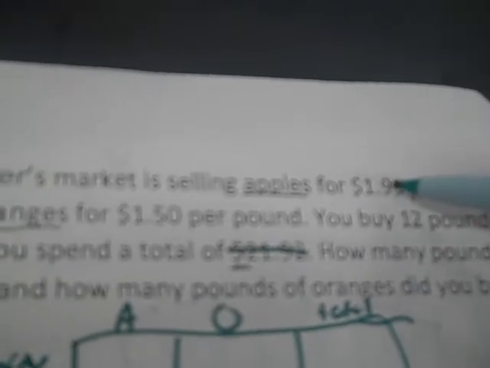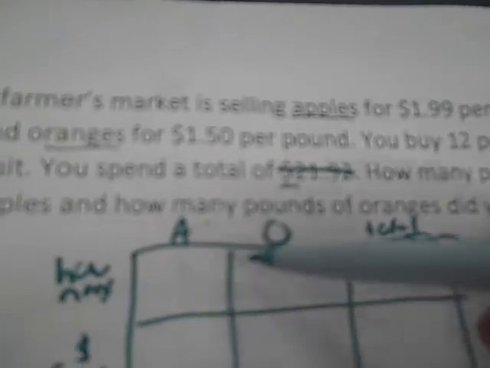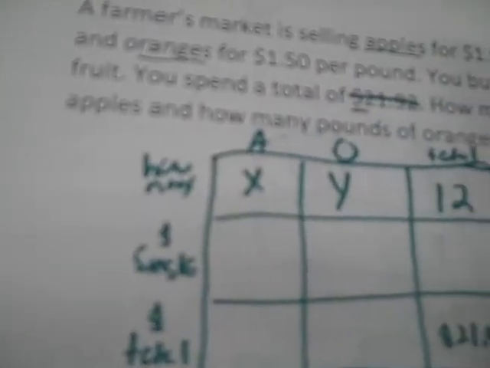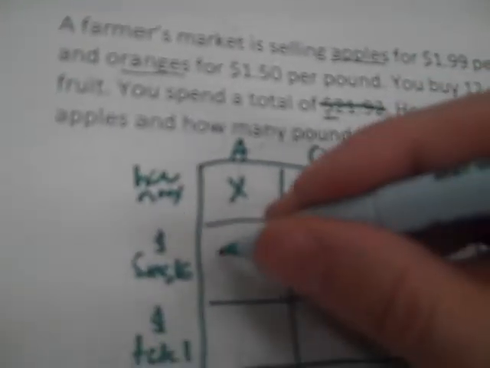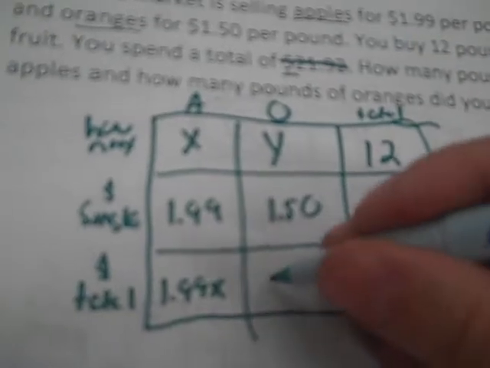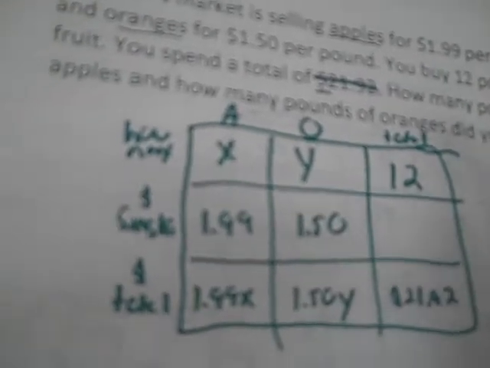Now find the only number in the problem that's not money related. That has no money, 12. Okay, 12 pounds of fruit. Well, that's not apples or oranges, so it's my total number of pounds I bought. So this is X and this is Y. Okay, now look for money numbers. $1.99, that's for your apples. $1.50 is for the oranges. Okay, so I take X times $1.99, that's 1.99X. Y times $1.50 is 1.50Y.